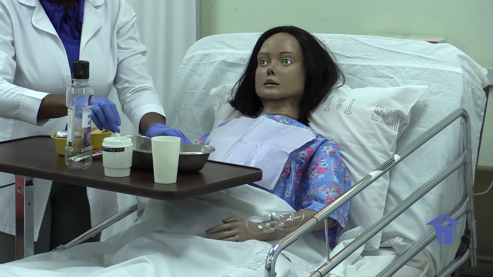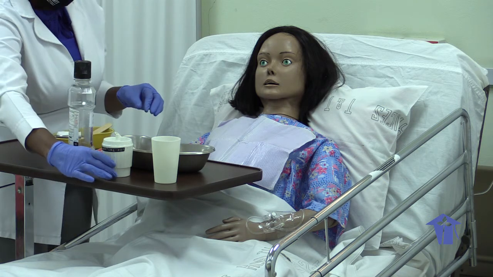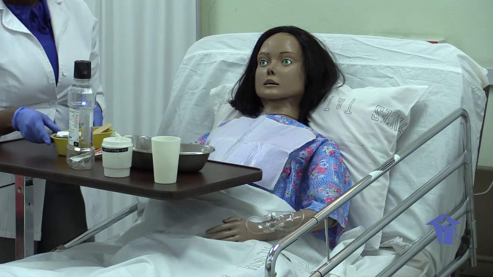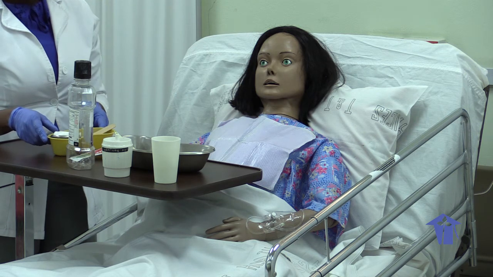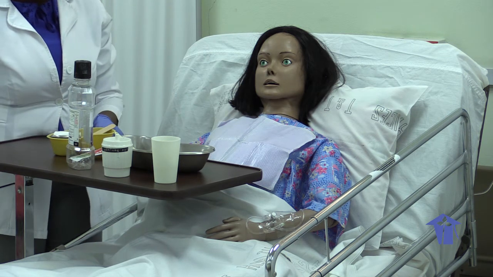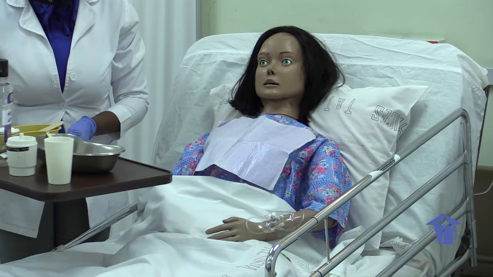Clean any dentures before replacing. Apply lubricant to the patient's lips. Remove equipment and return patient to a position of comfort.